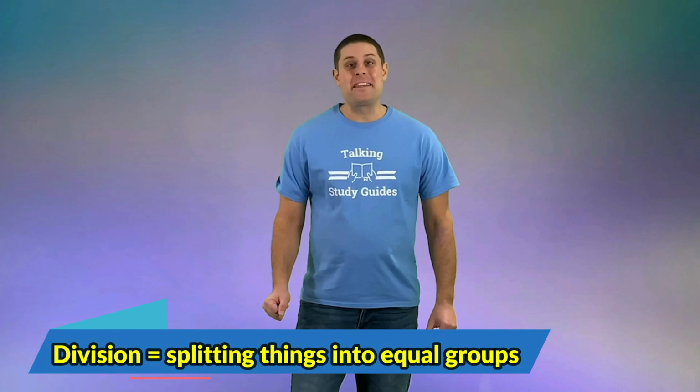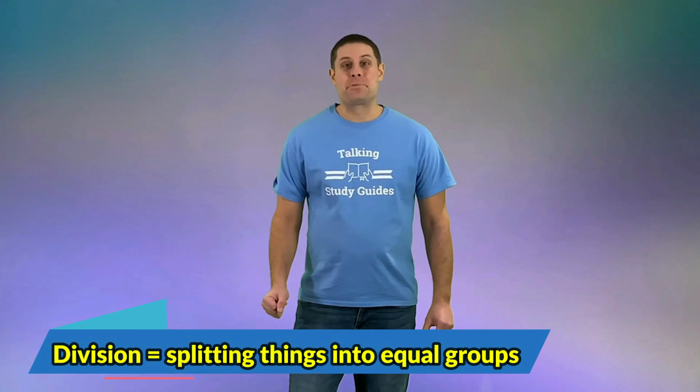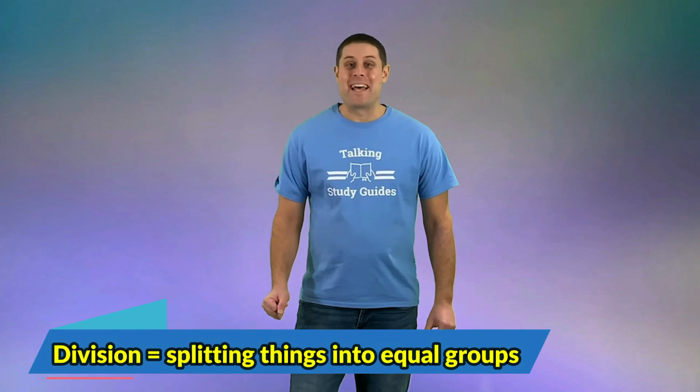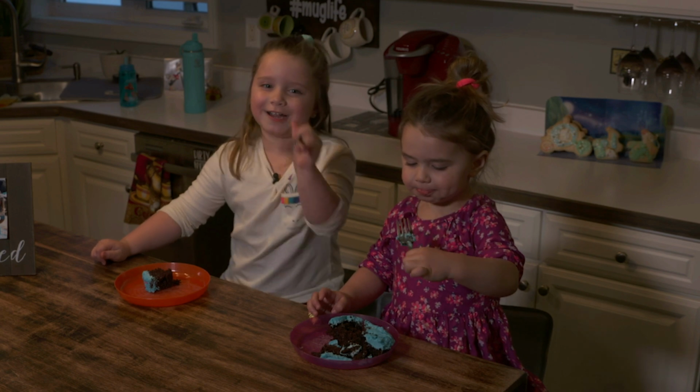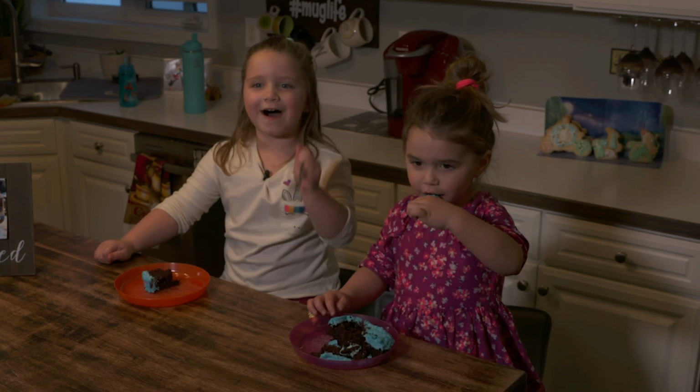Division is splitting things into equal groups. Sometimes doing that can be a little bit challenging, but try your best so you don't end up in situations like this. Her piece is bigger than mine. That's not fair. Let's always remember our main goal of division. It's to put things in equal and fair groups. This happens a lot of times in our daily lives.